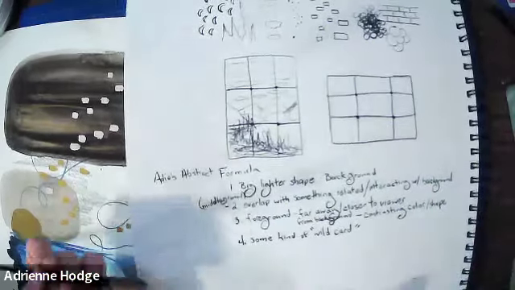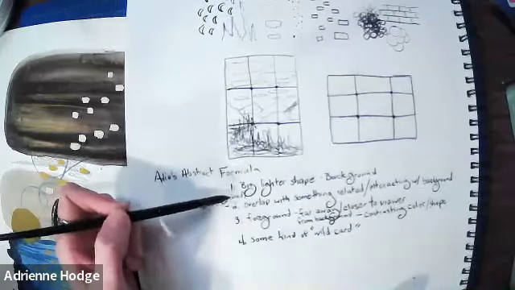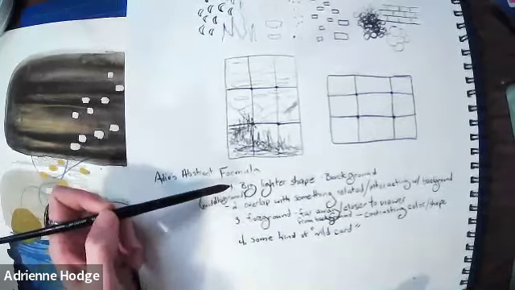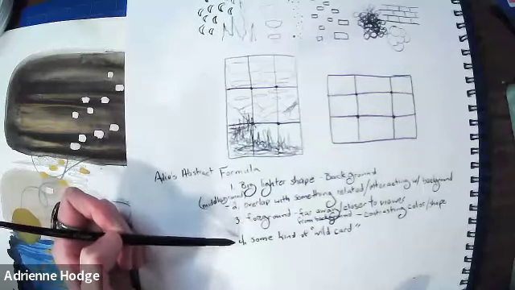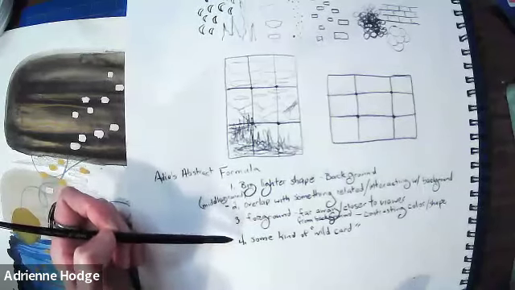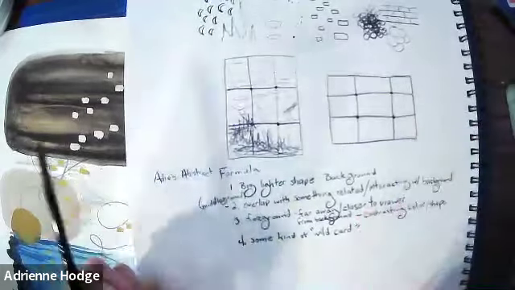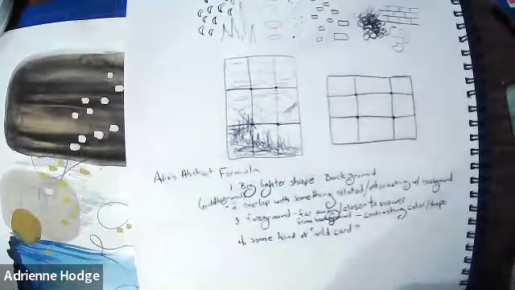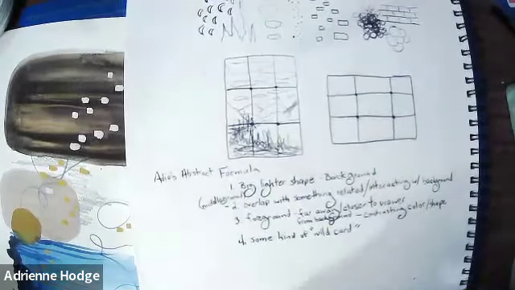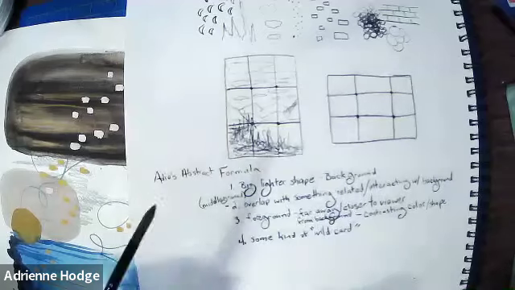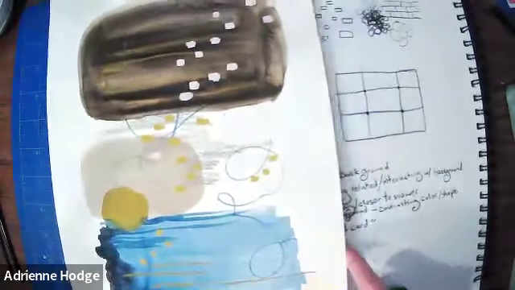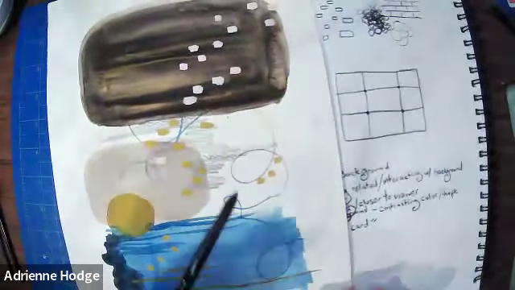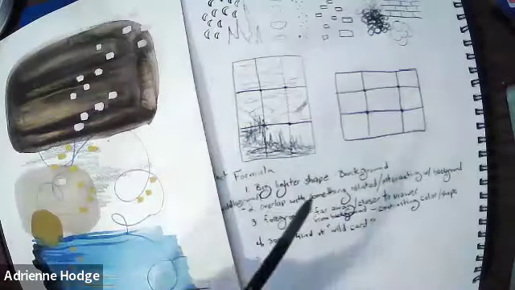My formula is just 4 steps. It's basically your background, your middle ground, and your foreground. And then step 4 is going to be some kind of wild card or some kind of unexpected thing.